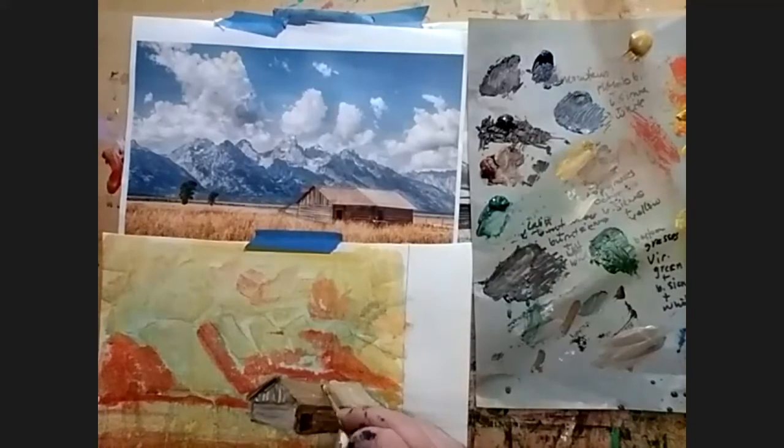And this is more burnt sienna and white. Right now, it's not really showing up super well because we haven't really put in the background yet, the grasses and such. So let me take a picture of that.